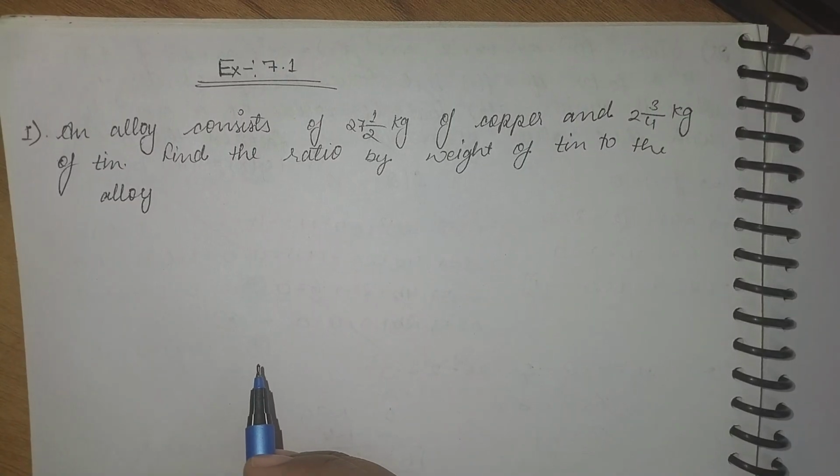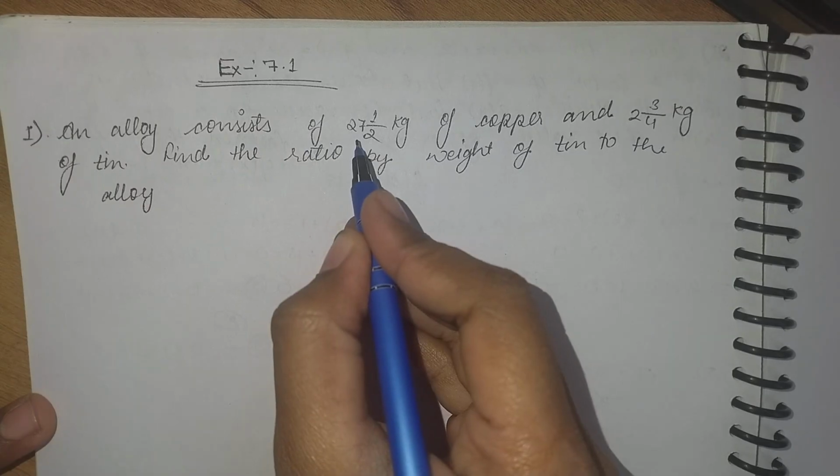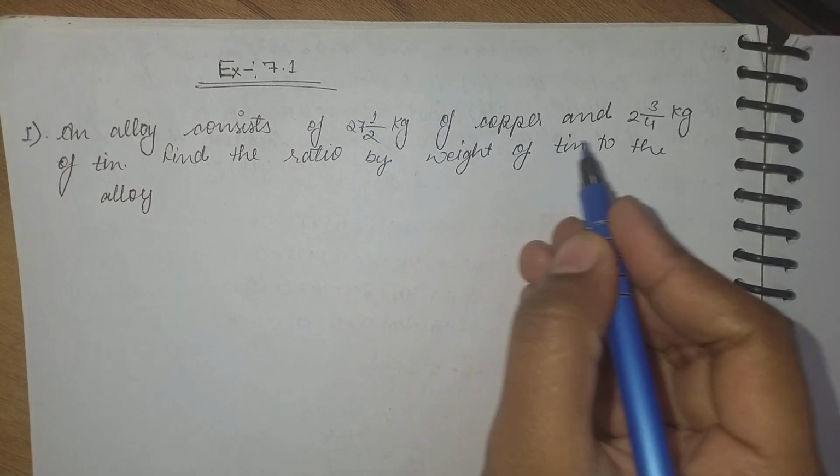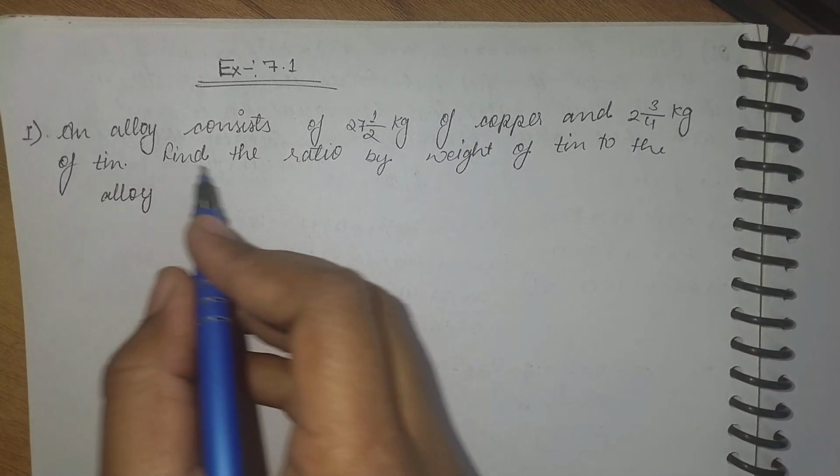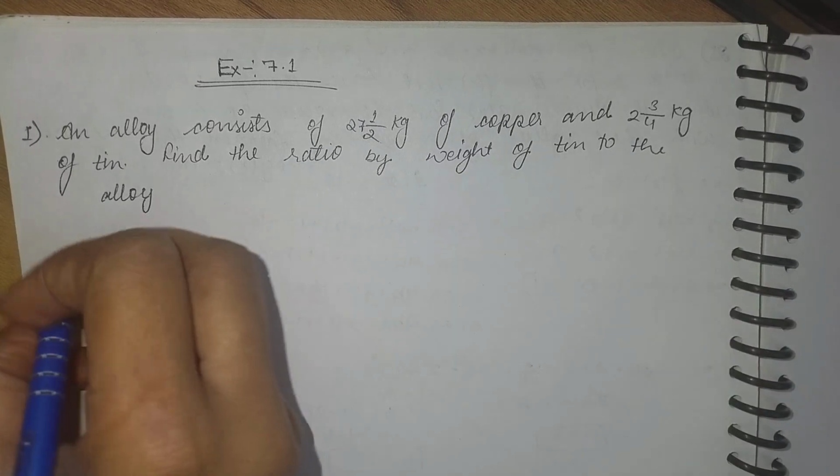Let us solve exercise 7.1 question number 1. An alloy consists of 27 1 by 2 kg of copper and 2 3 by 4 kg of tin. Then find the ratio by weight of tin to the alloy.